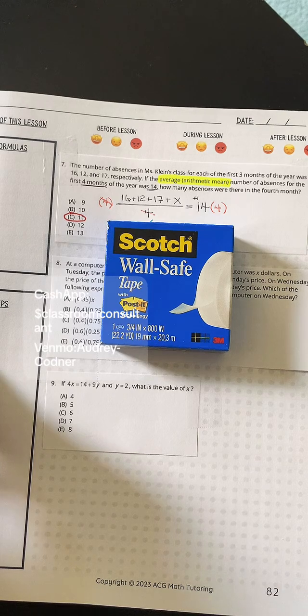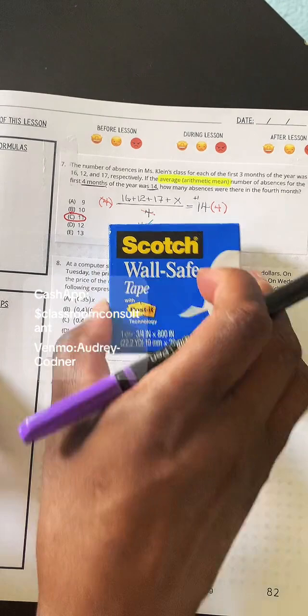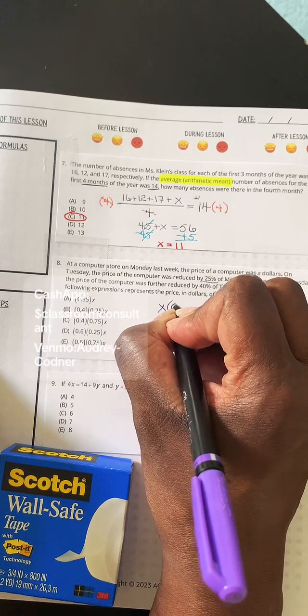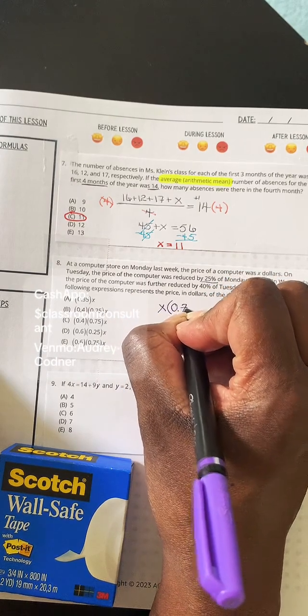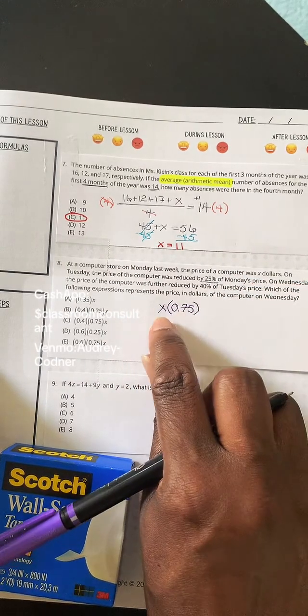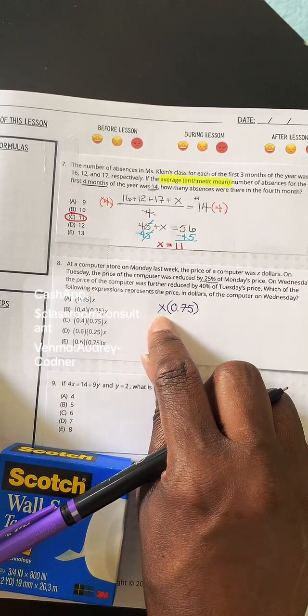Okay, there we go. So 75%. Another way of saying that is 0.75. That remains on the computer.